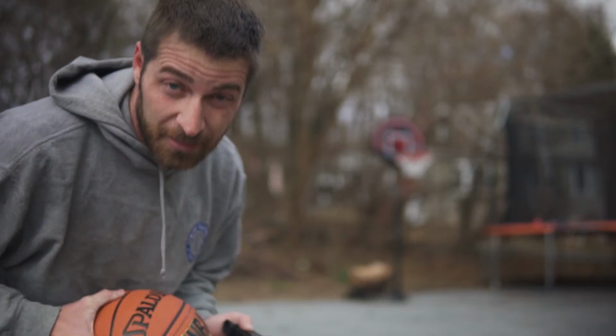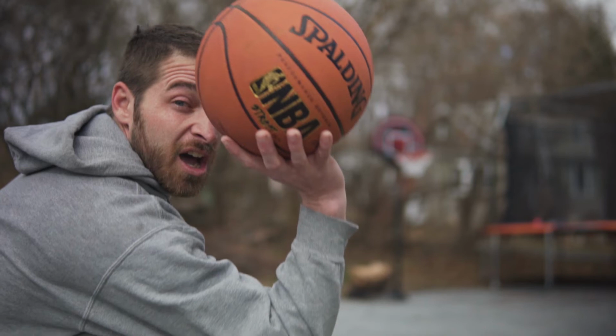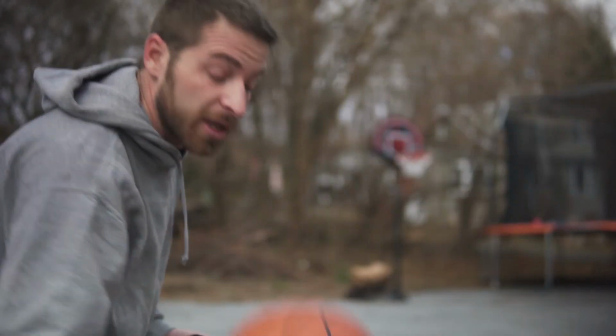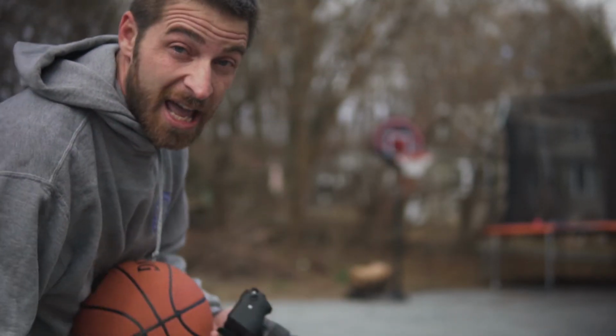Here's what I'm thinking. I'm going to take 3 simple shots. 1, a close-up of my feet jumping off the ground. 2nd, a medium shot of just the top half of my body going up to take the shot. And then 3rd, a slightly wider angle of me actually shooting the ball and it going into the net. Fingers crossed. Let's do it.